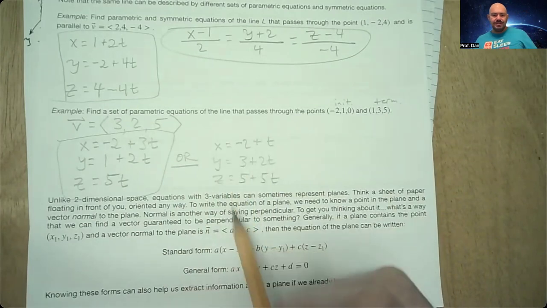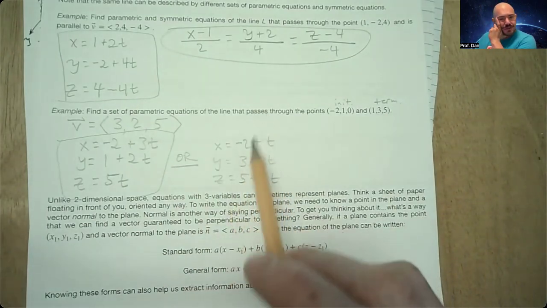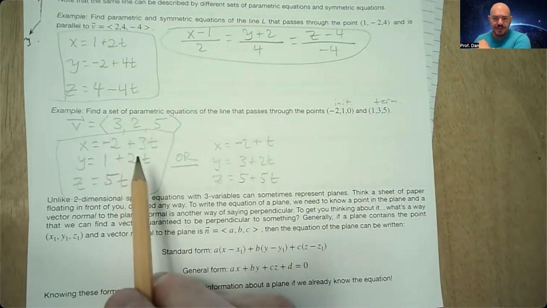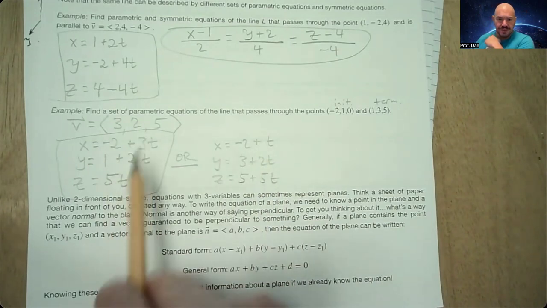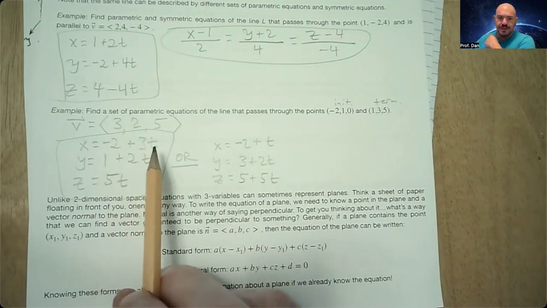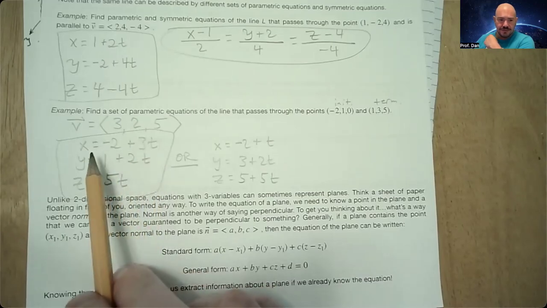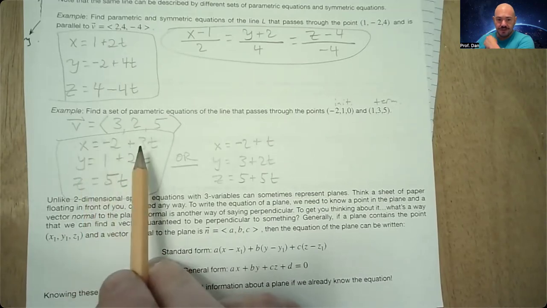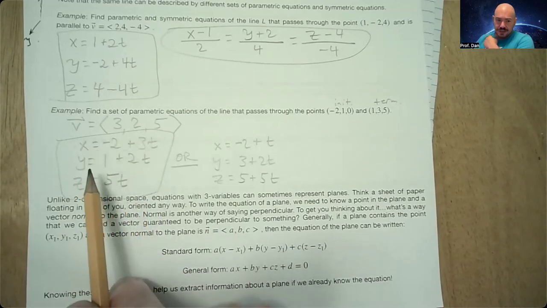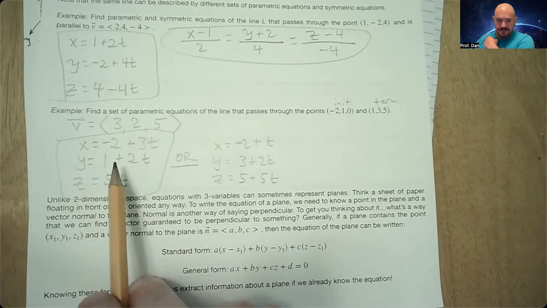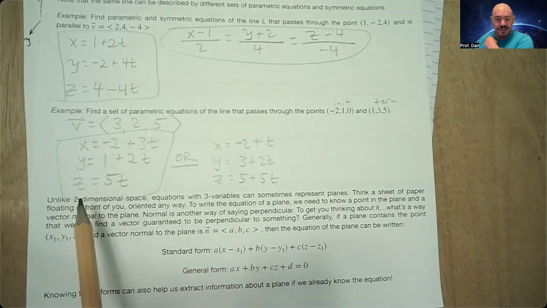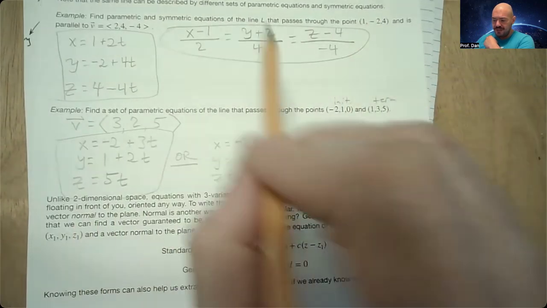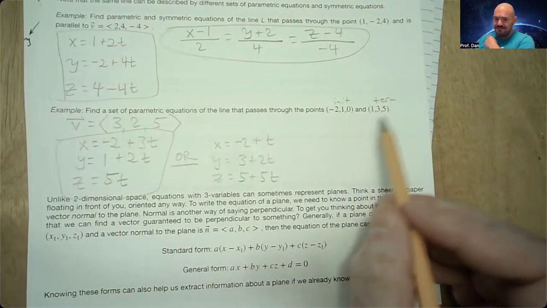And real quick, I want you to think about the relationship here. Let's say I let t be equal to 1 for this set of parametric equations. If t is 1, then x would be equal to -2 plus 3, so x would be 1. If t is 1, then y would be 3. If t is 1, then z would be 5.